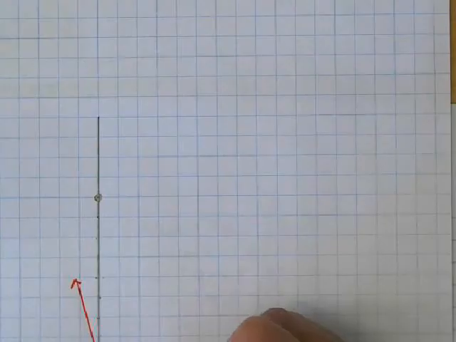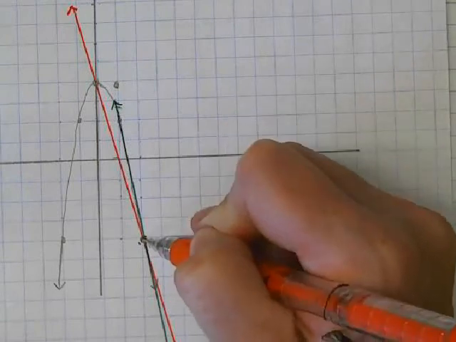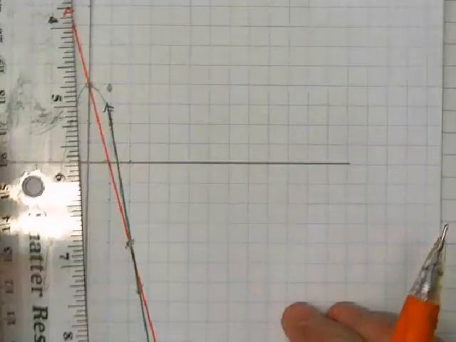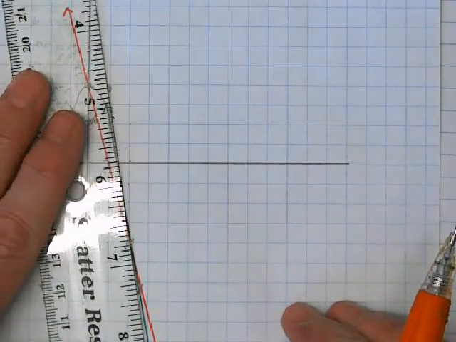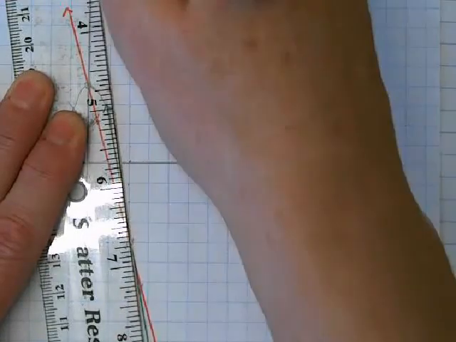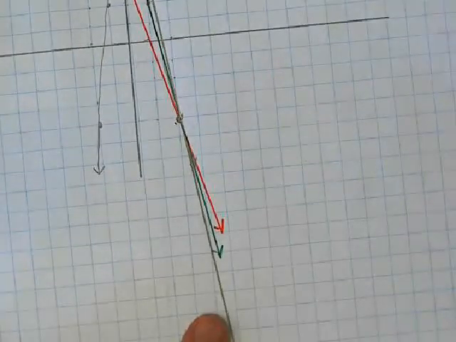Okay, let's do 1, 2, 3, 4, 5, 6, 7, 8 over 1. Oh, you guys couldn't see that. That's the point that I wanted. It's there. So the tangent line actually looks like that. Kind of hard to see.